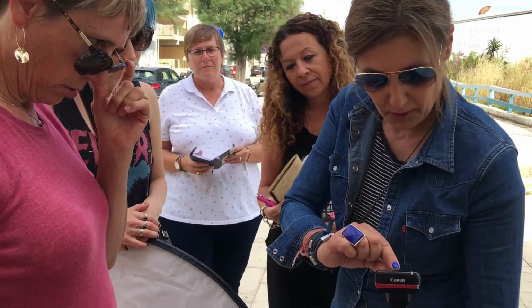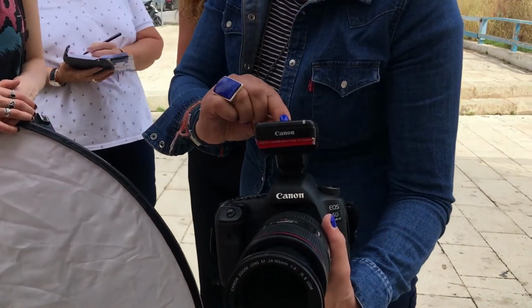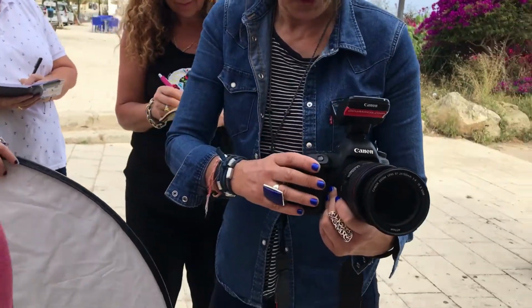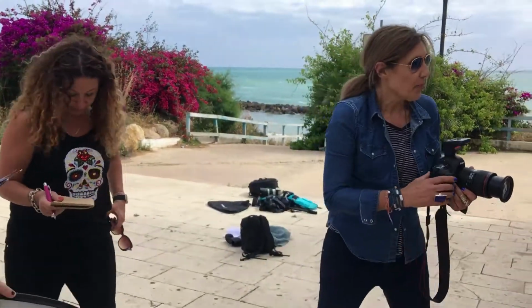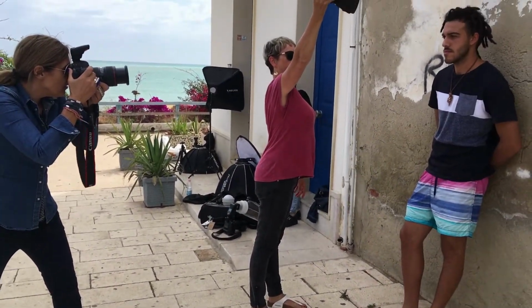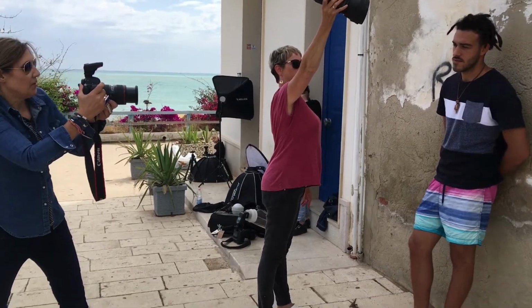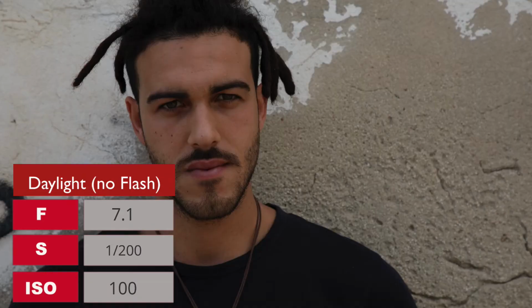I'm going to put the power up a little bit, and I'm just going to go up a stop as well. Go back in, just so you can see the difference. Harder shadow, and it actually retains the lighting. It's not tighter, but it's a very cool look.